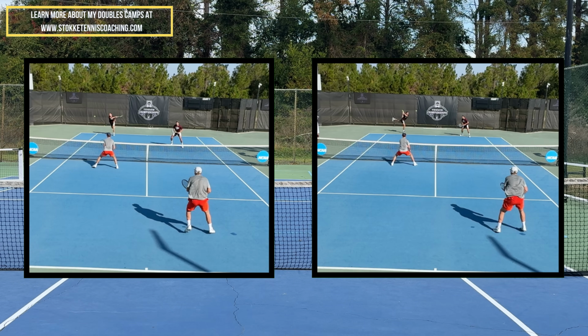Would it surprise you if one of these pictures is the serving team playing out of the I formation and the other picture is regular formation? So I want you to see if you can guess right now before I reveal this by playing these points.